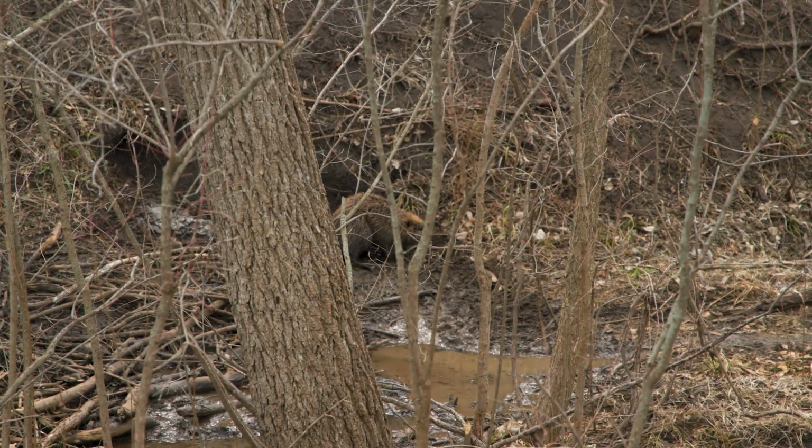All right, so we set traps yesterday. We're back out here to check them today. And in the blind trail set that we made with the snare yesterday, we have a beaver.